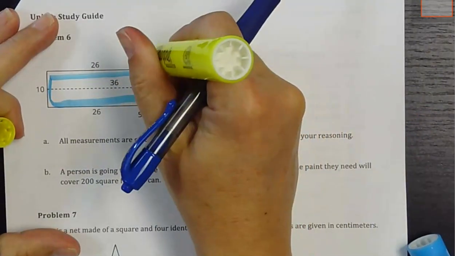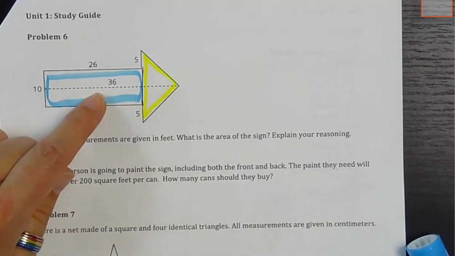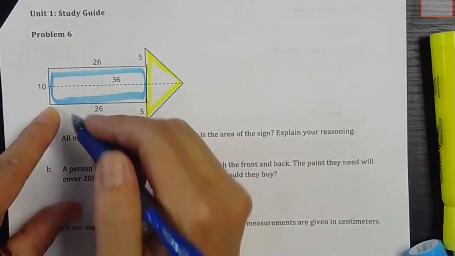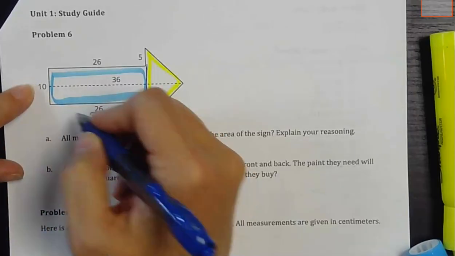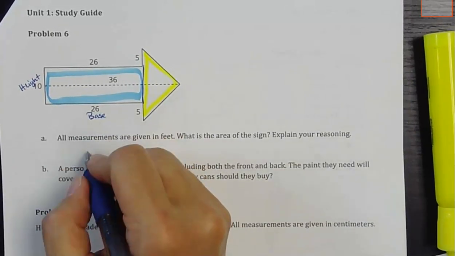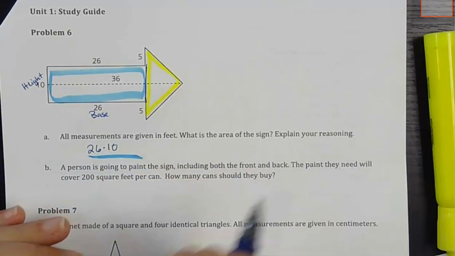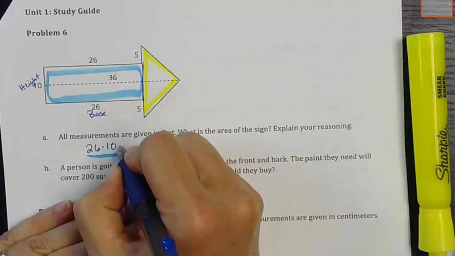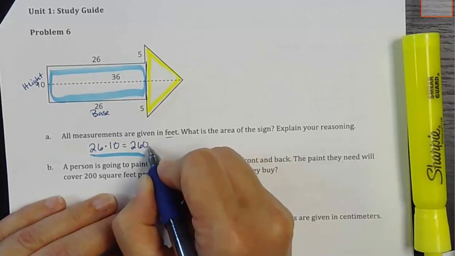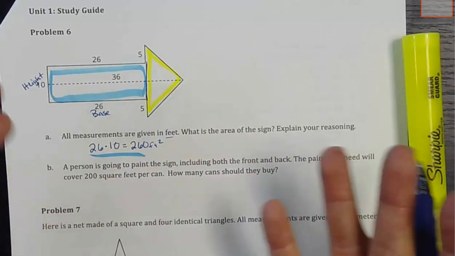And I'm going to color code them so that I can do my work for you and you can see where they are. So this rectangle or parallelogram, the area is base times height. So I need to identify the base, right here you can see the base for that, and the height. So for this one we're going to do 26 times 10. This is going to give me the area of my rectangle, which is going to be 260. We could label it, it says it's given in feet, so feet squared. But I need this triangle too, and then I'm going to need to put them together.